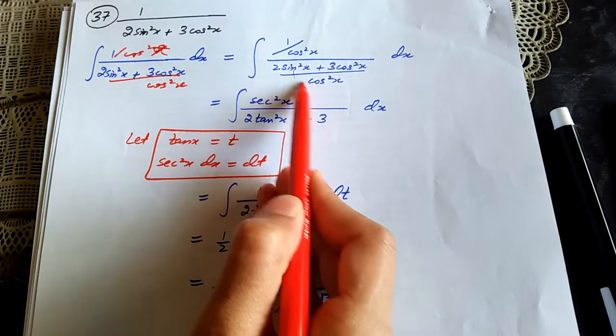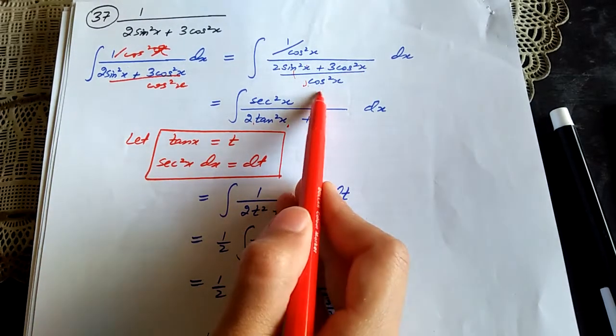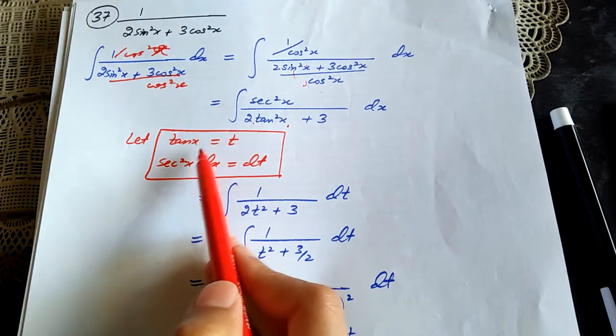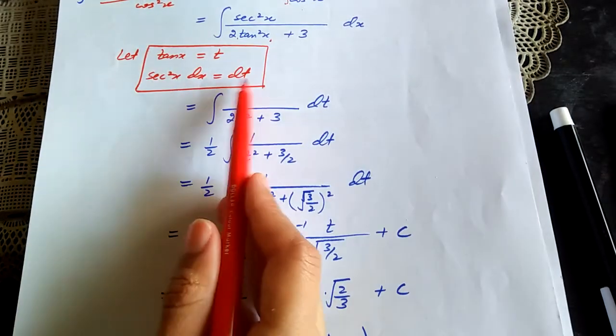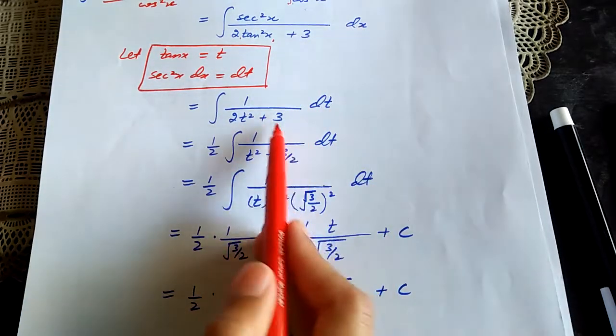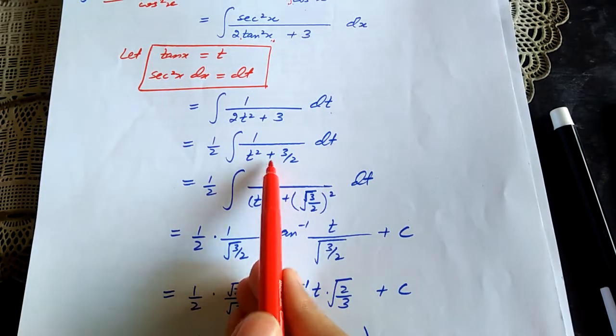2 sin square of x over cos square of x can be written as 2 tangent square of x, and 3 cos square of x over cos square of x can be written as 3. Now let tangent of x be equal to t. Take the derivative on both sides and we get this value. Replace the terms here. Secant square of x dx will be dt over 2t square plus 3.